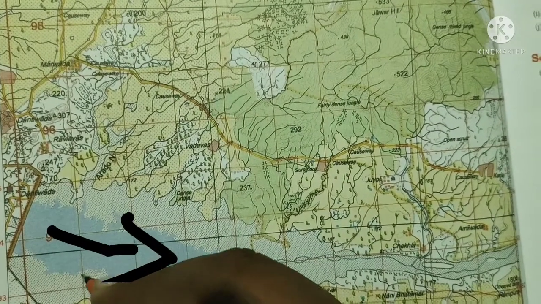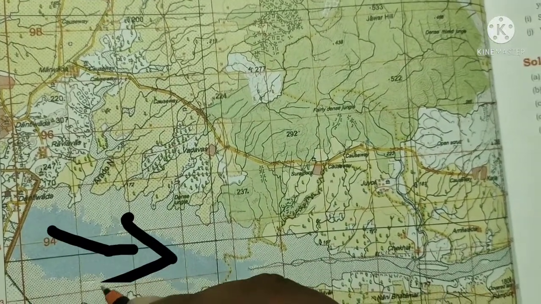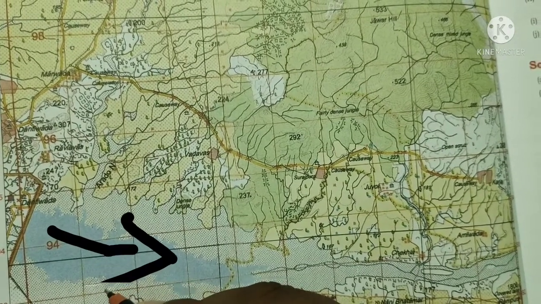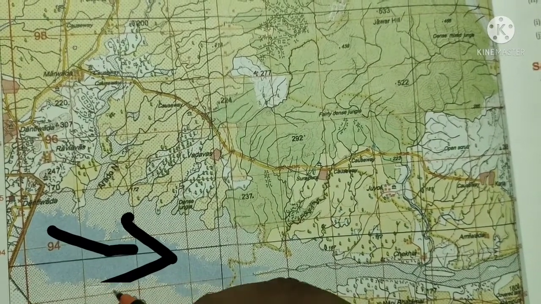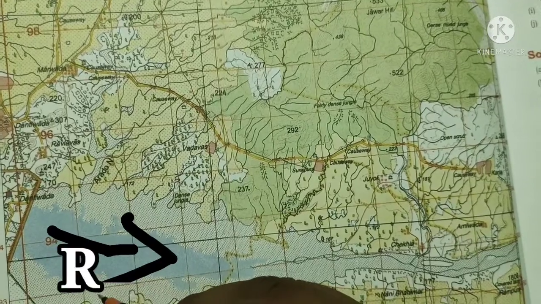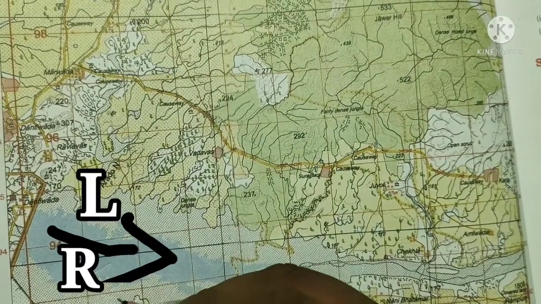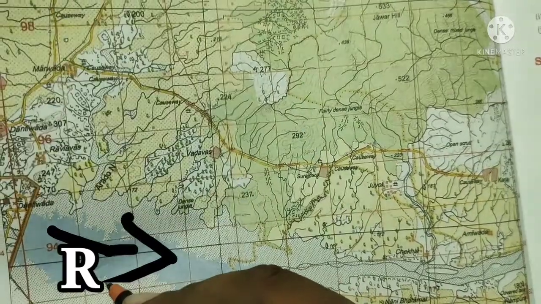So this is the arrow mark which is actually made. I'm actually making it, this is the arrow mark. That means this is the right bank and this is the left bank. Okay, because we are facing the arrowhead.